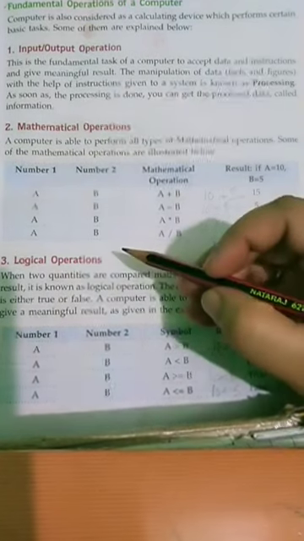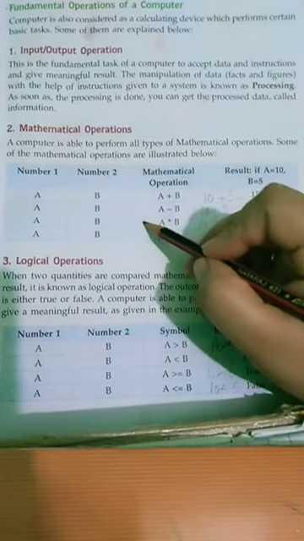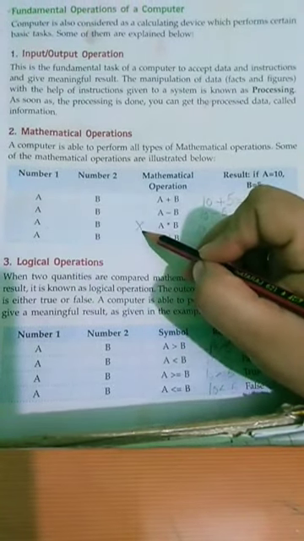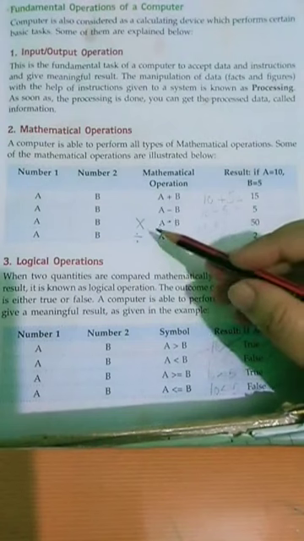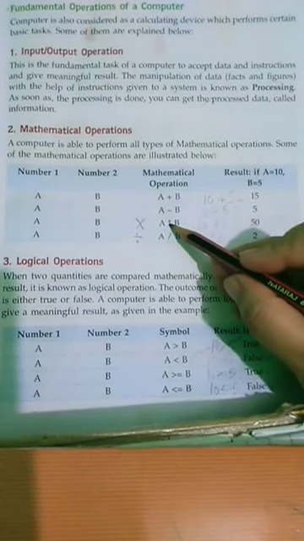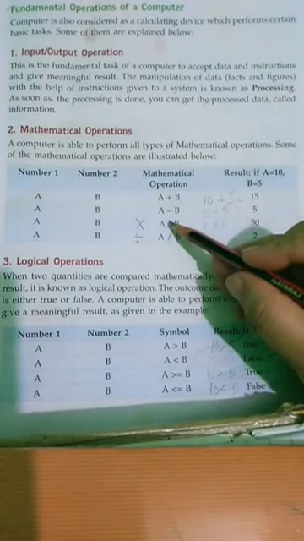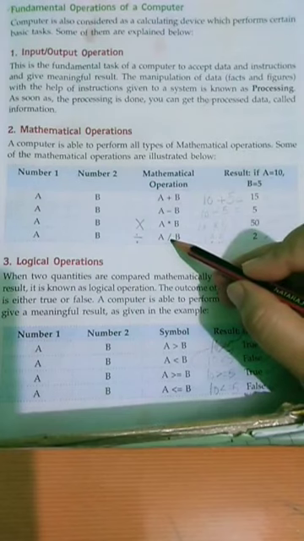Children, I am again telling you that you cannot use the usual sign for multiplication and the usual sign for division while performing any mathematical operation on a computer. We have to use the asterisk sign for multiplication and the slash sign for division.